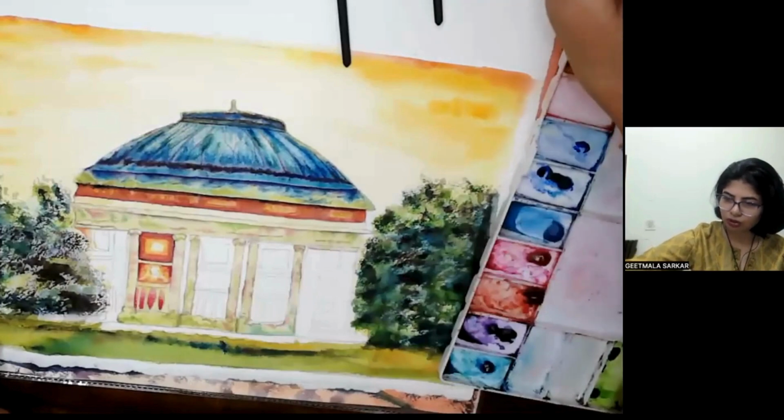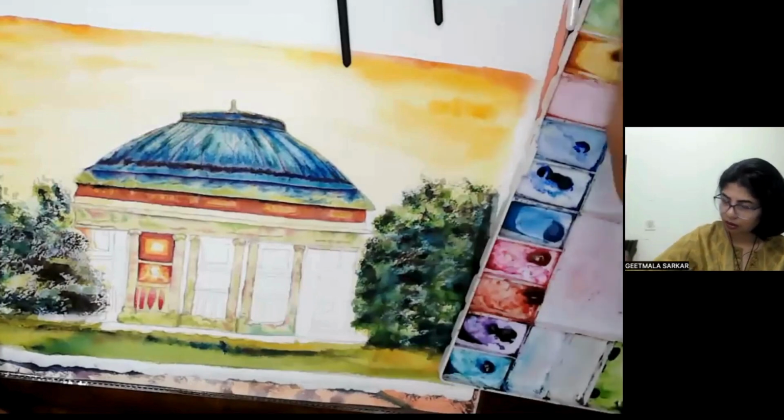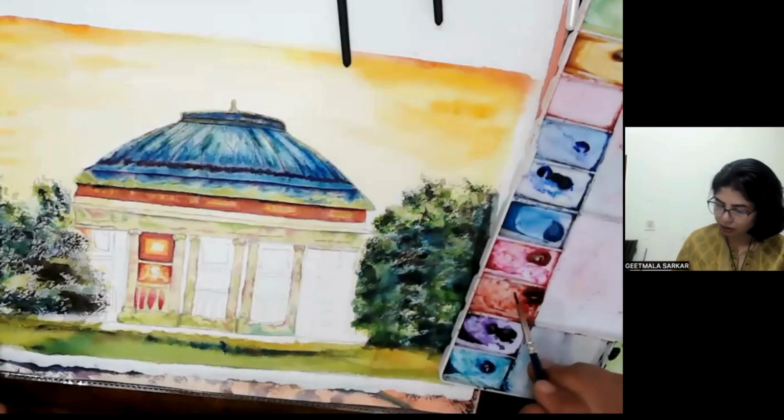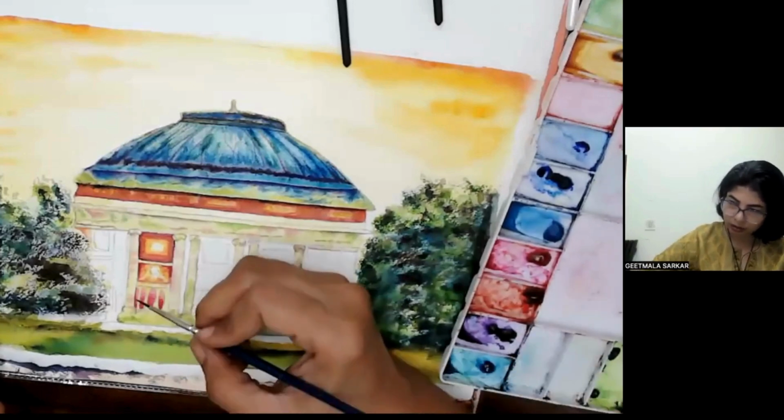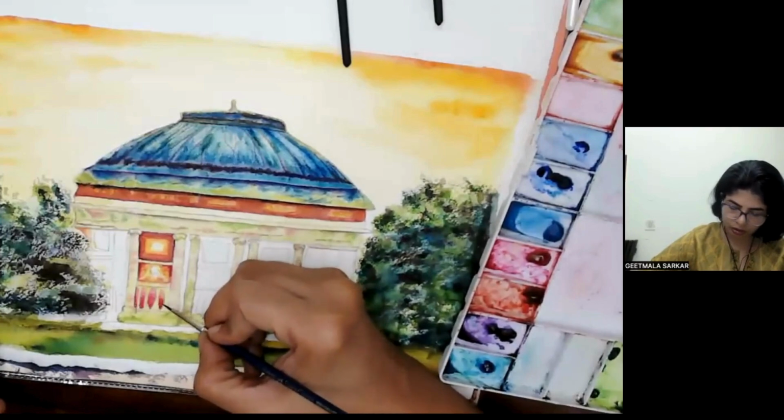We just want it placed near where we see the darker colors in our reference image.